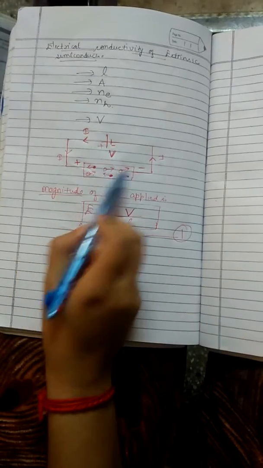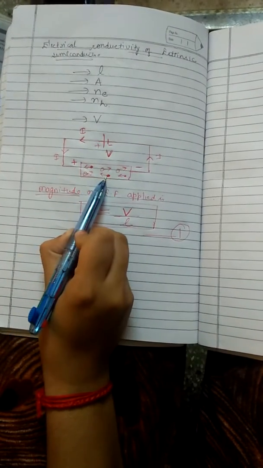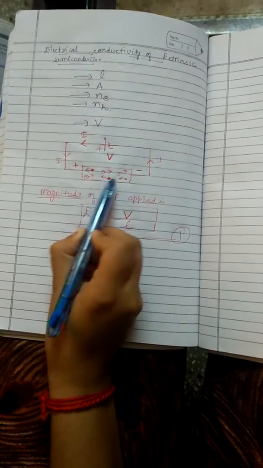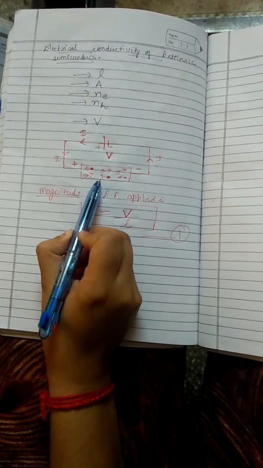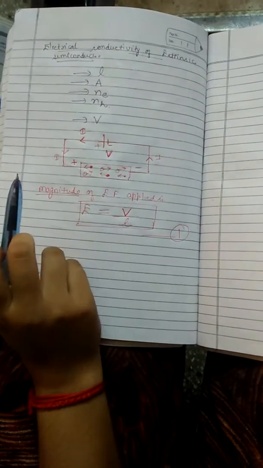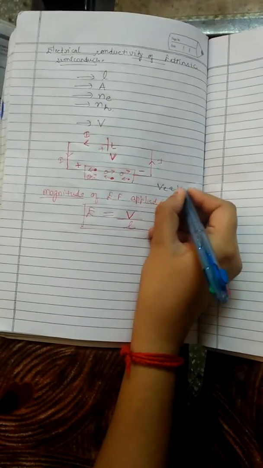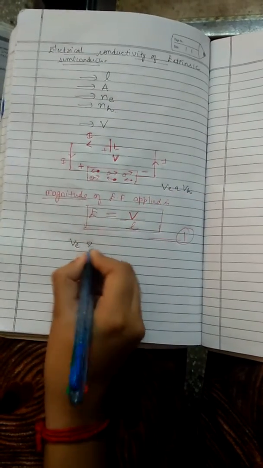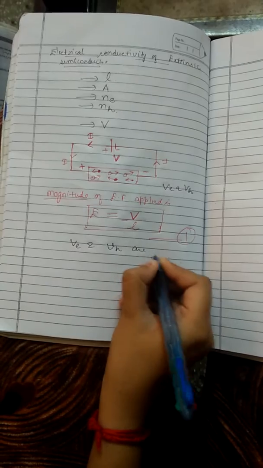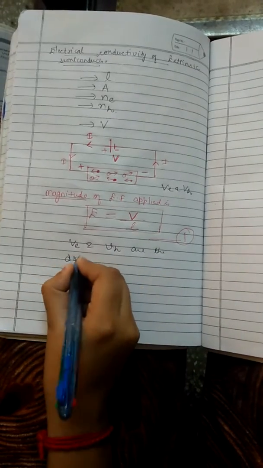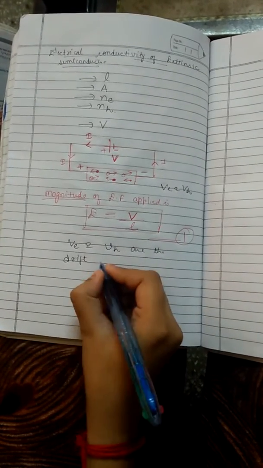Due to the electric field, both electrons and holes in this semiconductor move in mutually opposite directions with drift velocities Ve and Vh. Ve and Vh are the drift velocities of electron and hole.